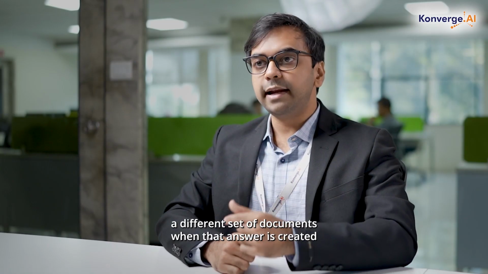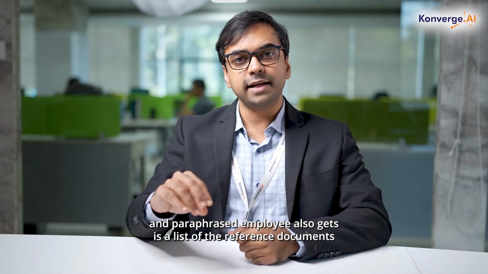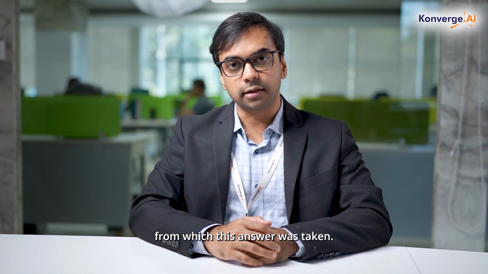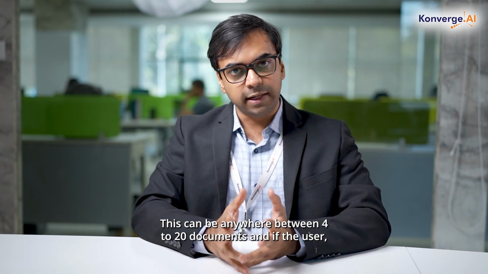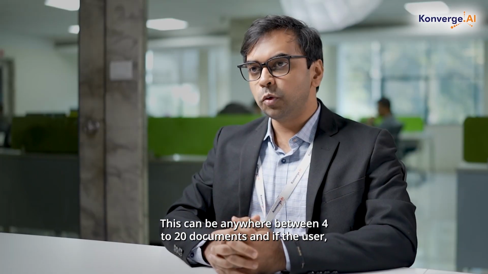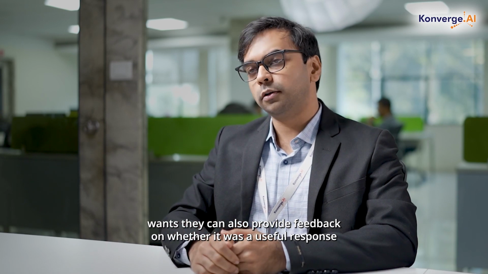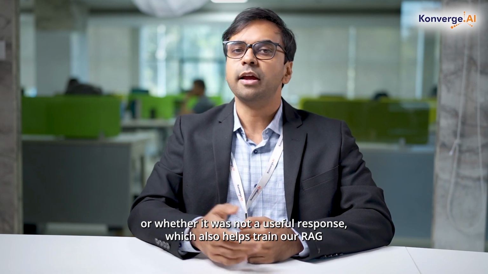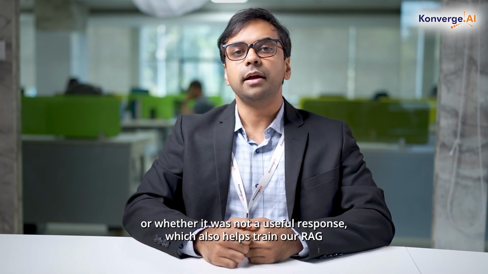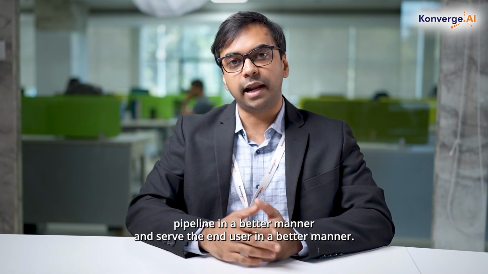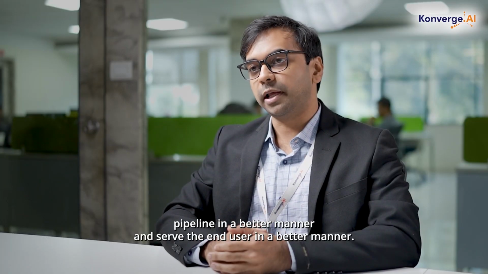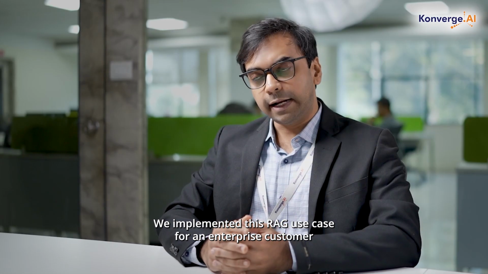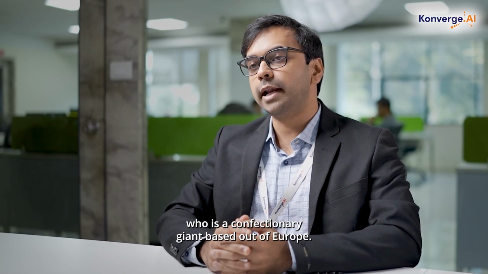When that answer is created and paraphrased, the employee also gets a list of the reference documents from which the answer was taken. This can be anywhere between 4 to 20 documents, and if the user wants, they can also provide feedback on whether it was a useful response or not, which also helps train our RAG pipeline in a better manner and serve the end user better. We implemented this RAG use case for an enterprise customer who is a confectionery giant based out of Europe.